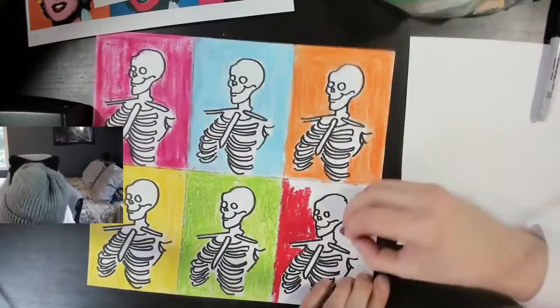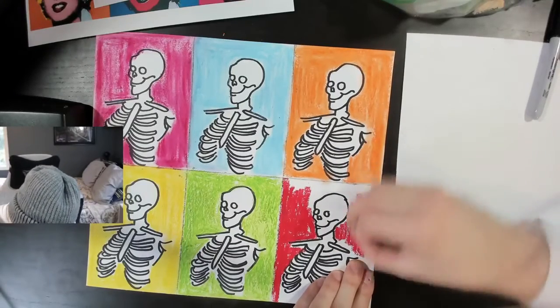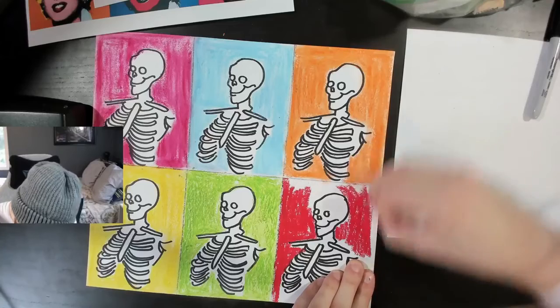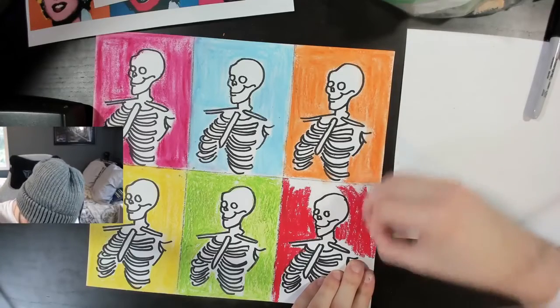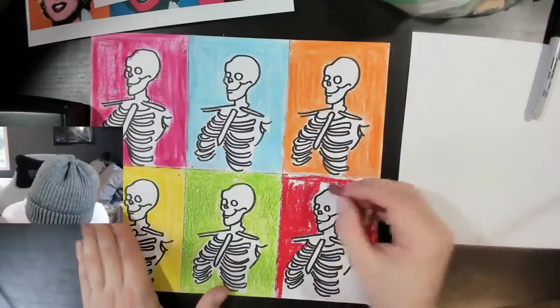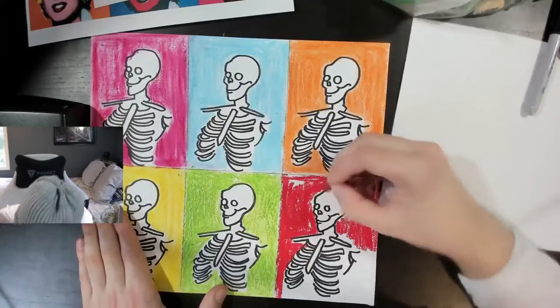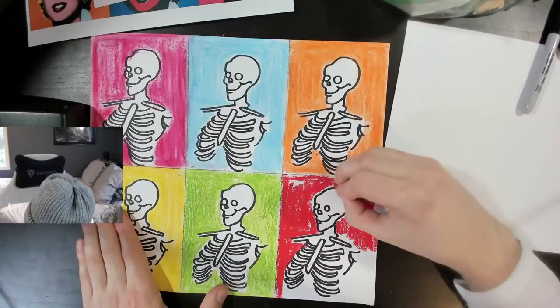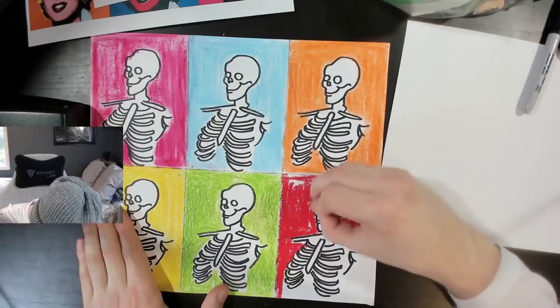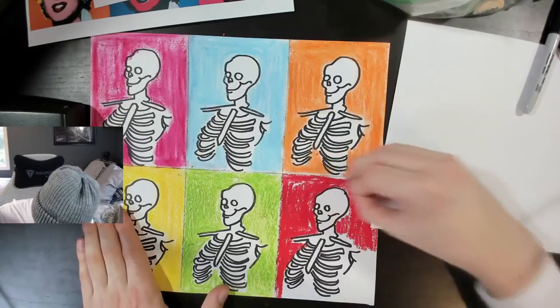Red's such a prominent color. It's one of my favorites because it's so powerful and strong when used in art pieces. All right. Just making sure we can get around the sides here. Again, trying to get as close to the skeleton as possible, but not actually touching.